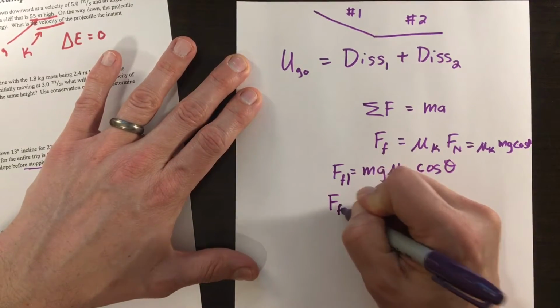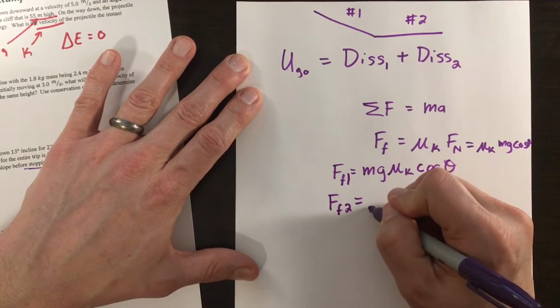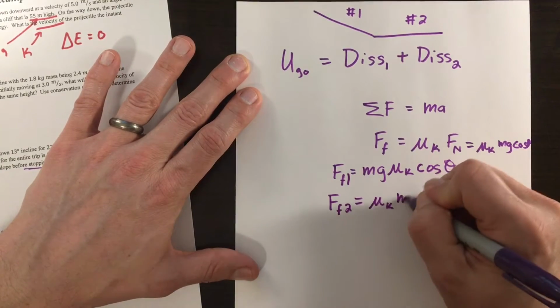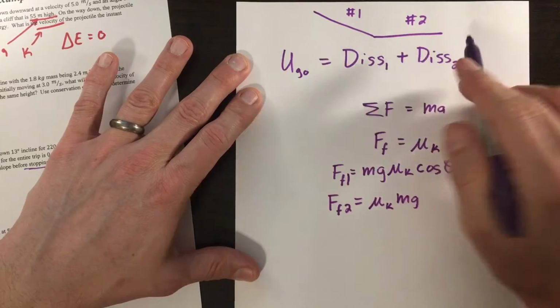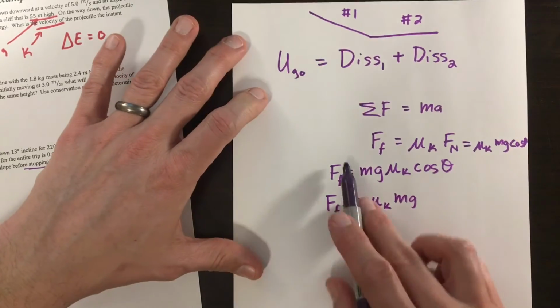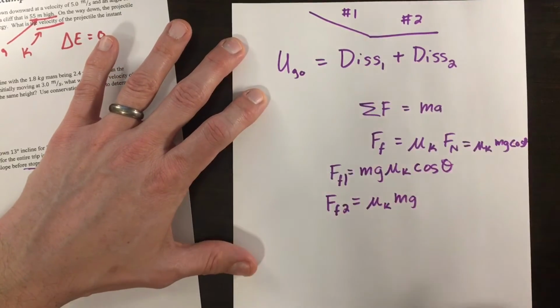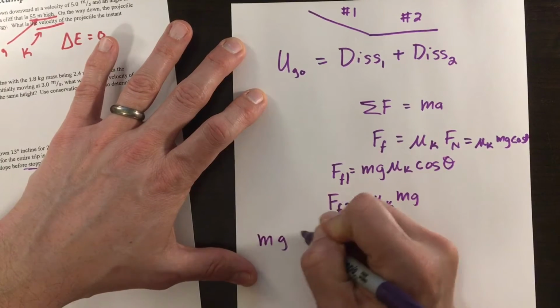Okay, so that's for the first part. The force of friction for the second part is just going to be equal to the coefficient of friction times mass times gravity, because it's on a horizontal surface, so the normal force is going to be equal to the force of gravity. So there's my two forces of friction. That's why I have two dissipated energies. All right, so we've got mass times gravity times our initial height.